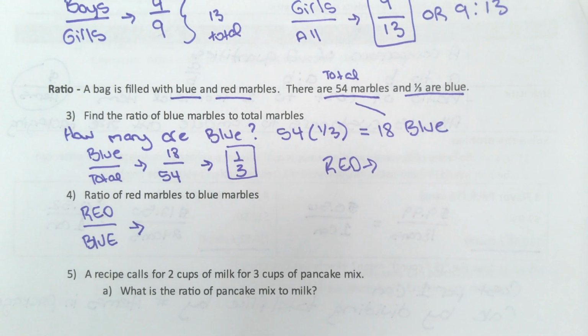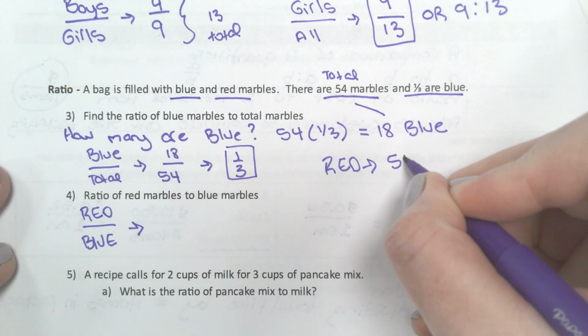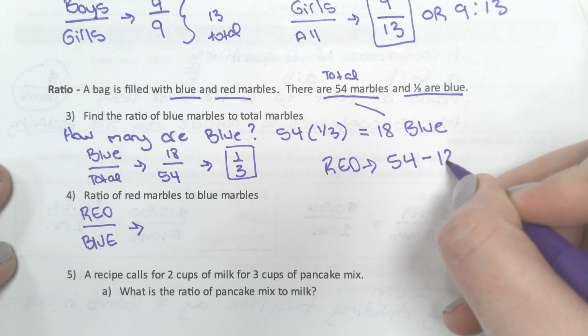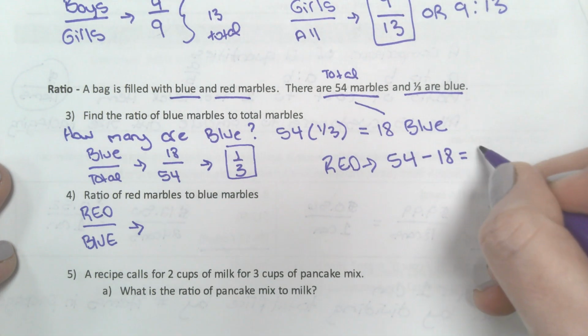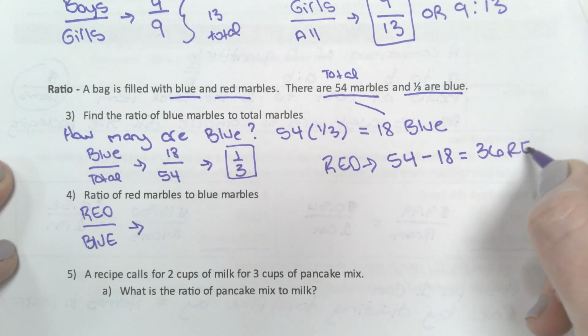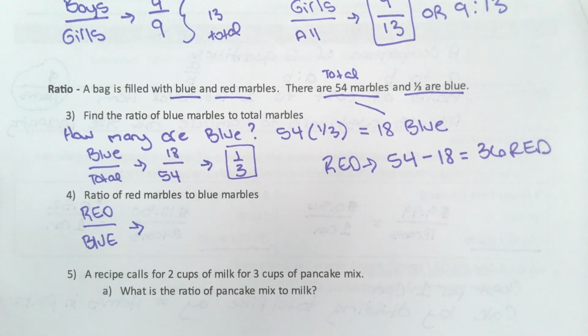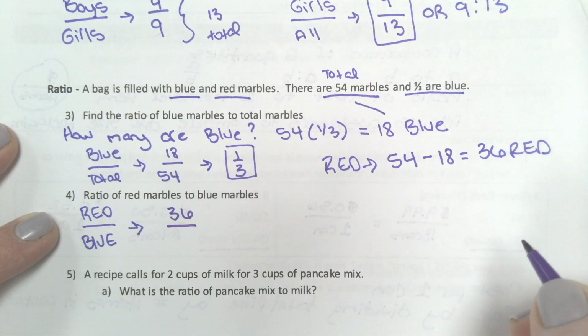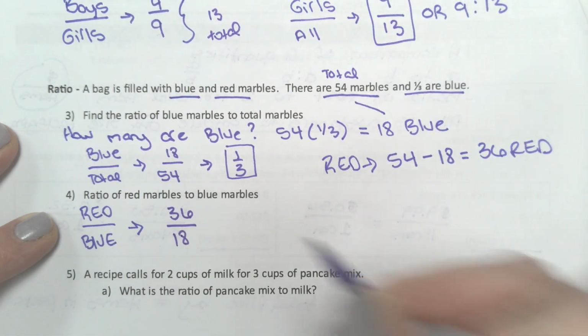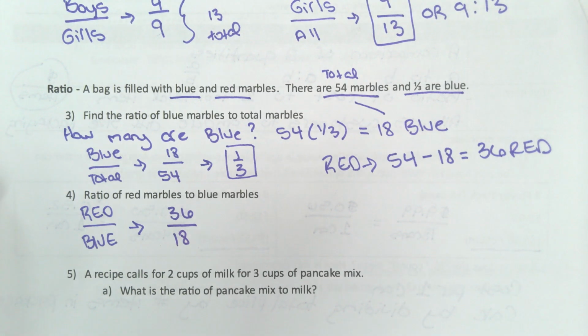Clem, what do you think I'm going to do? Subtract them. So if you take 54 minus 18, what do you get? 36. All right, so we have 36 red and we have 18 blue.